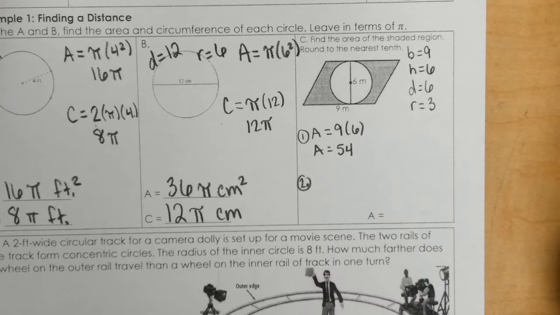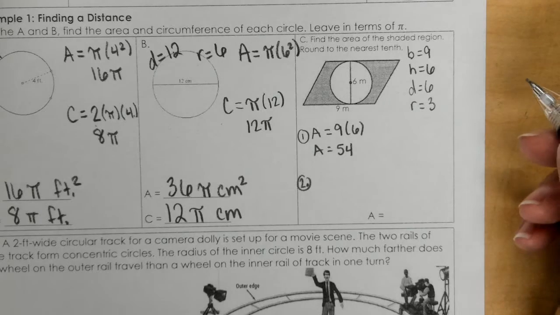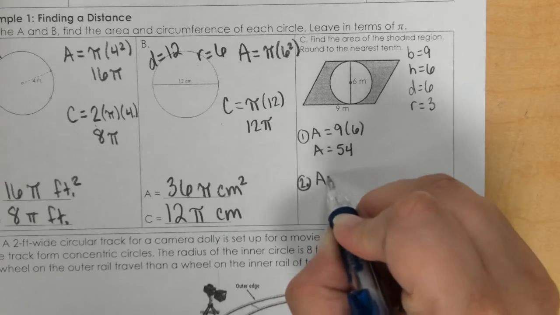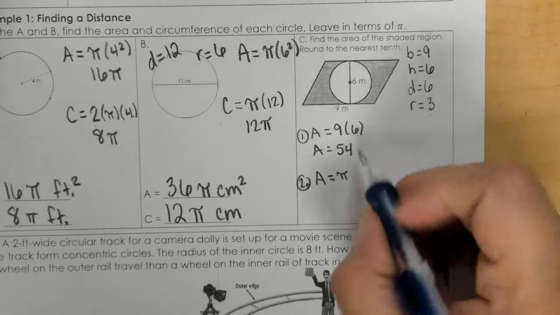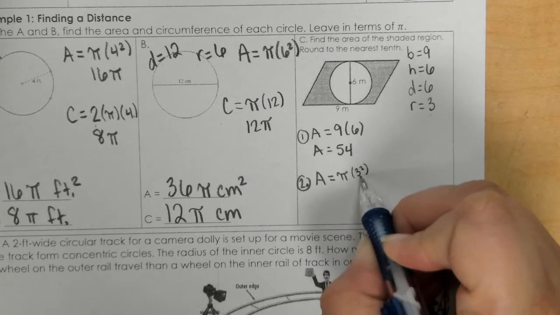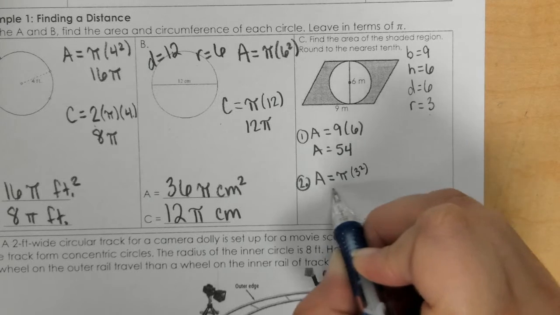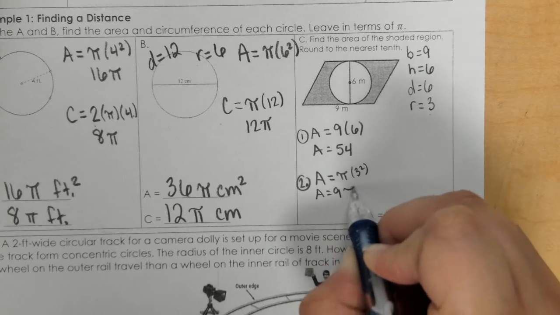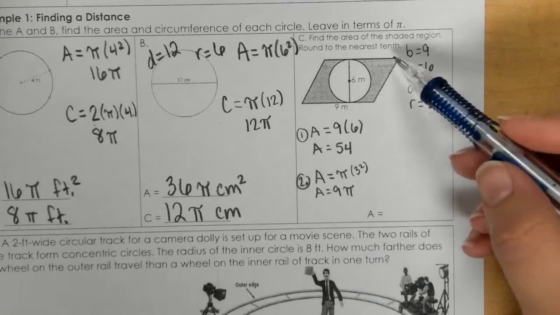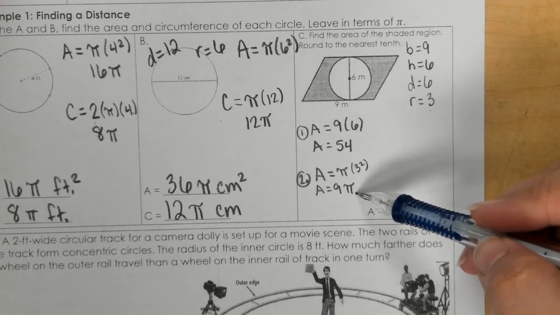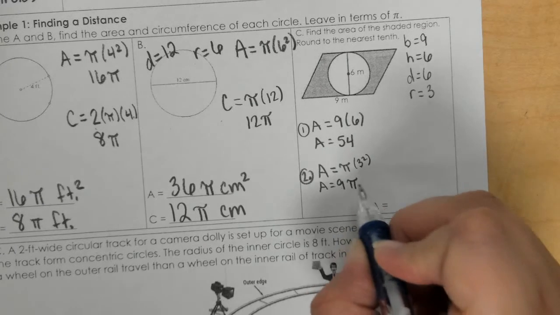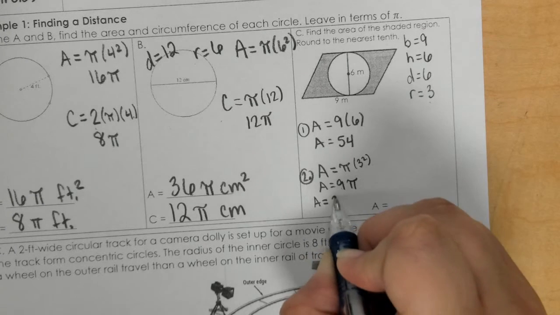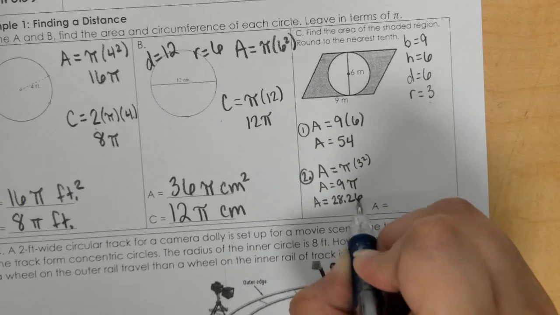Then I have to find the area of the circle. The area of the circle would be pi r squared, but r is 3, and 3 squared is 9 pi. Now, I do have to round to the nearest tenth in this problem, so I will have to use 3.14 for pi. So 9 times pi is 28.26.